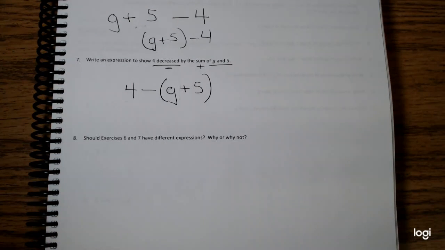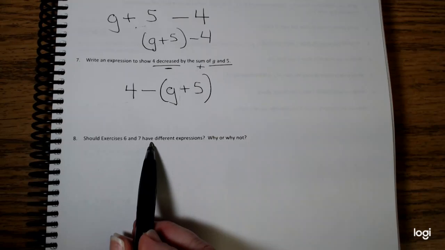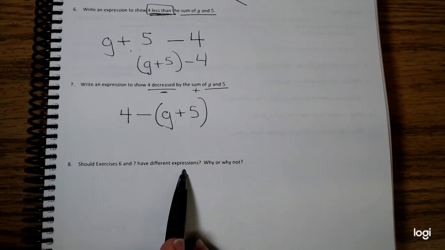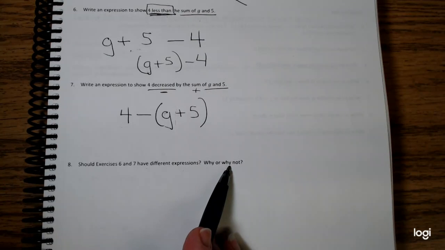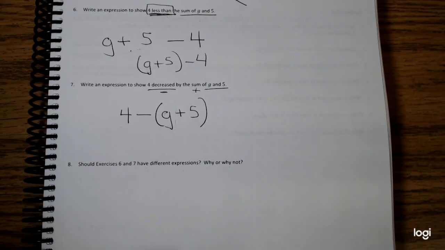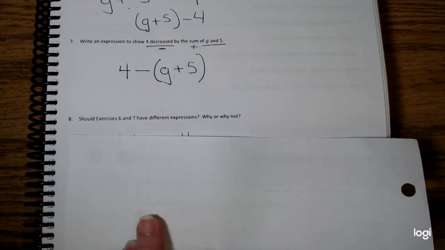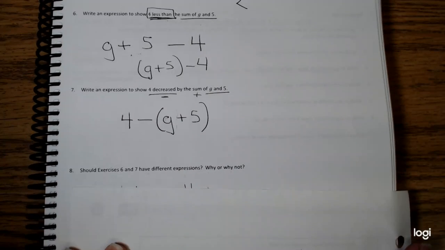Okay, last thing I want to look at is it says, should 6 and 7, which are the problems we did up here, have different expressions, why or why not? Well, they are different expressions, and we're going to write here in our notes why they are different expressions. If you remember up here on the top, we had 4 less than.